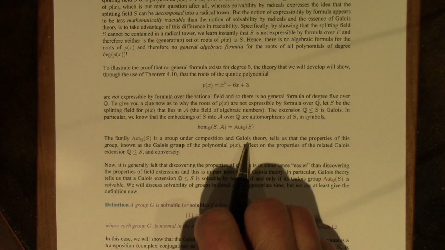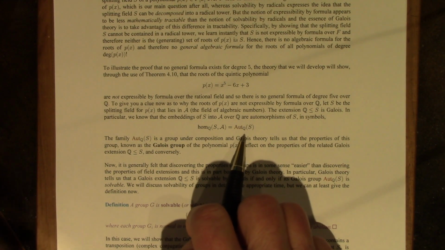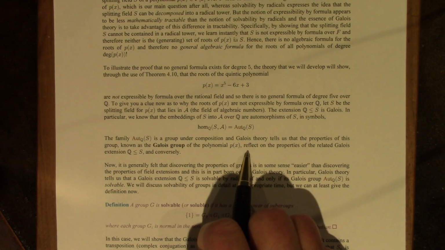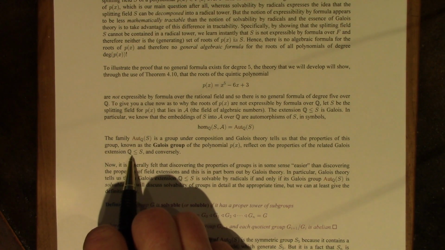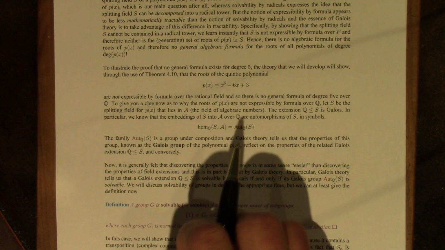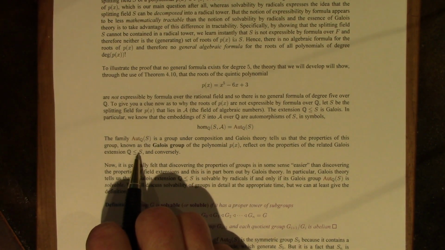Galois theory tells us that the properties of this group, which by the way is called the Galois group of the polynomial, reflect the properties of the extension, the splitting field extension, and conversely. Properties of this group are tied closely to the properties of this extension.